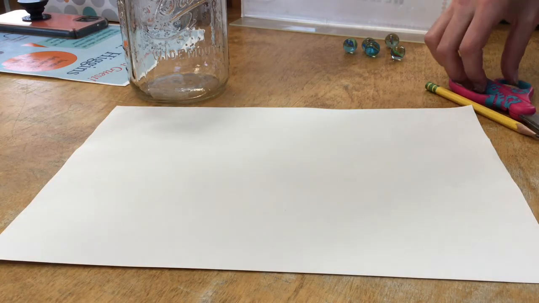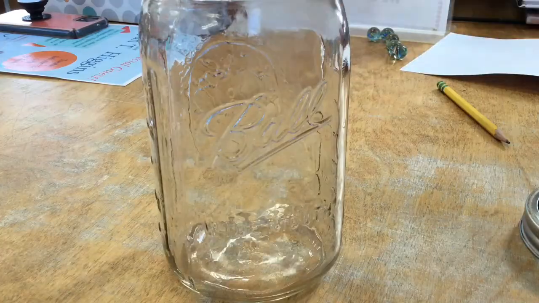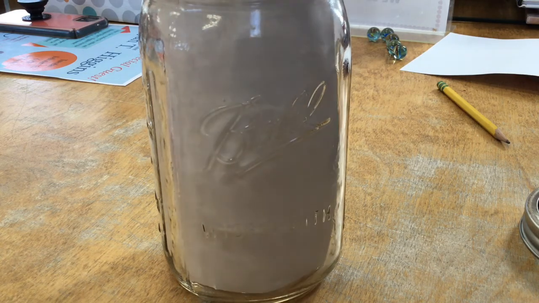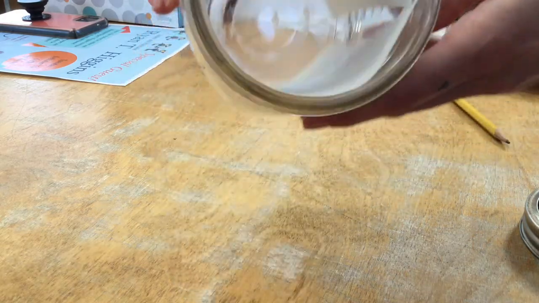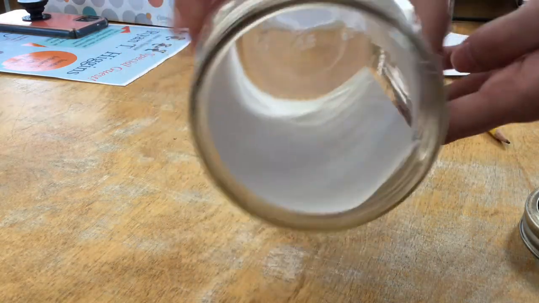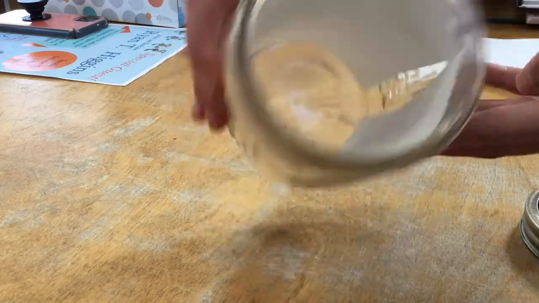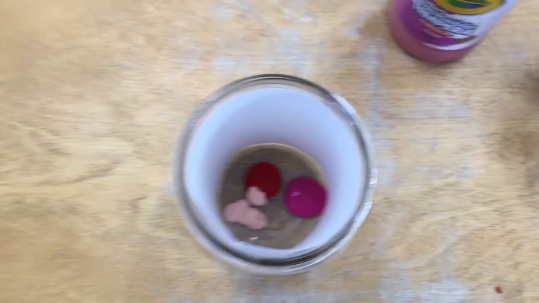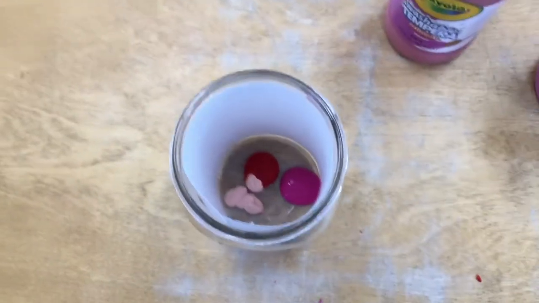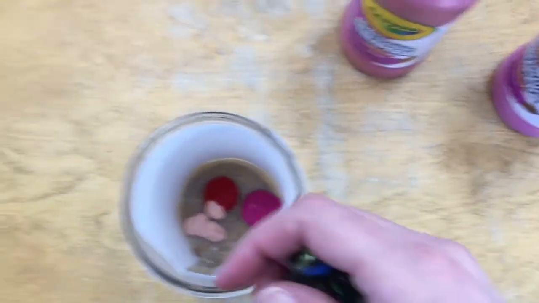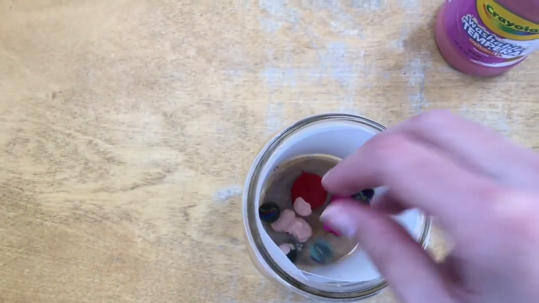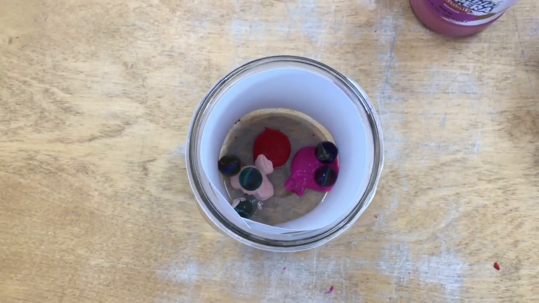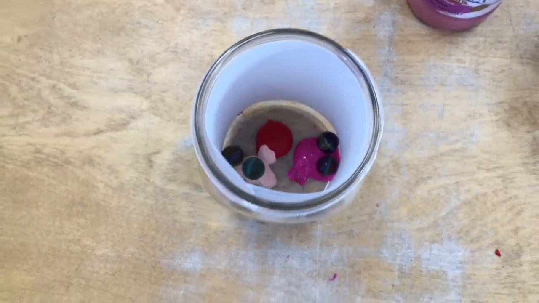The first thing we want to do is cut our paper in half. Then we want to put our paper inside of our jar so that it's wrapped around the edge there. Then inside of our jar, we want a couple drops of each of the colors that you've chosen. Go ahead and drop your marbles or whatever you're using into the jar. And we're gonna put the lid on.